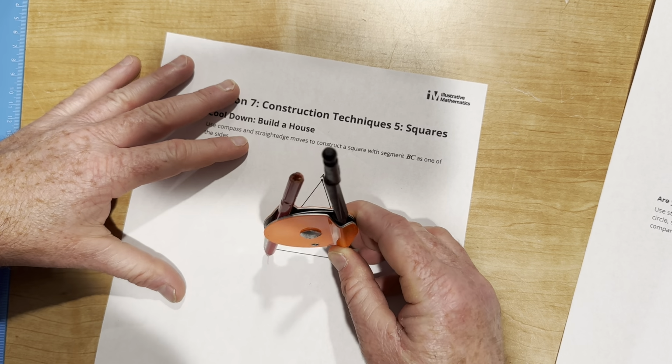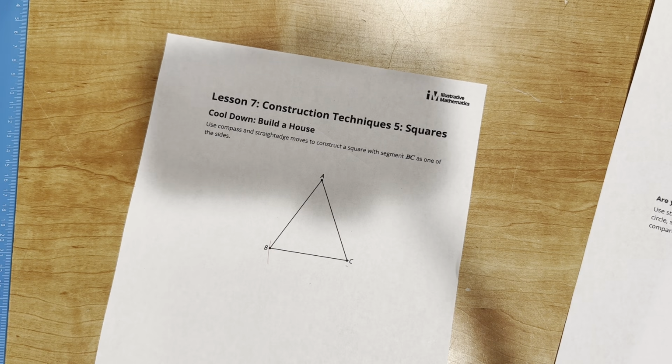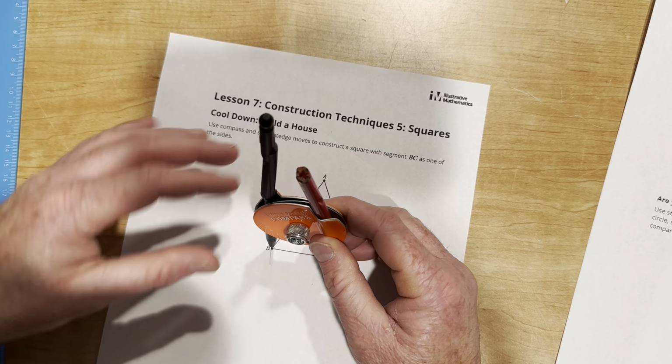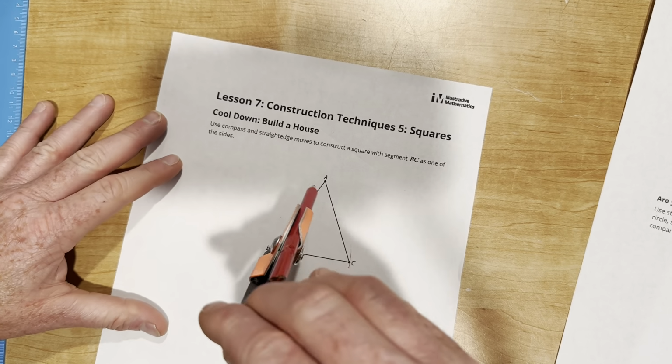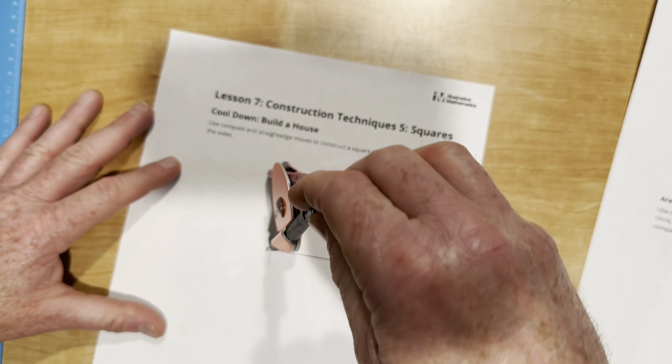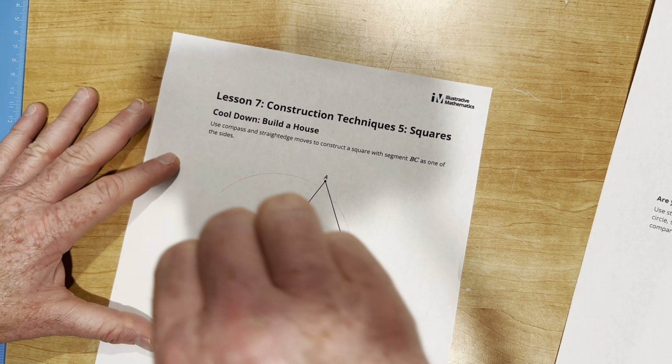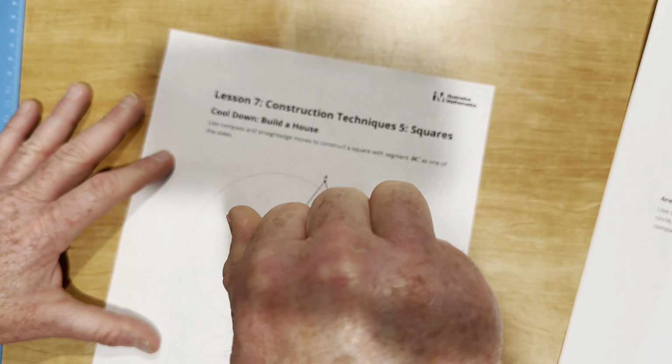Looks pretty good. Okay, cool. So here we go. Center B. Make sure it goes through C. Here we go. Just gonna build our first circle.